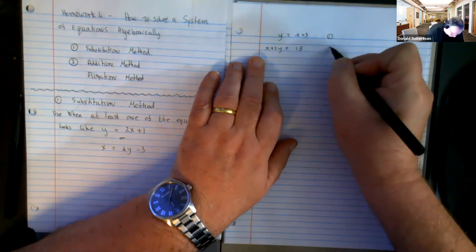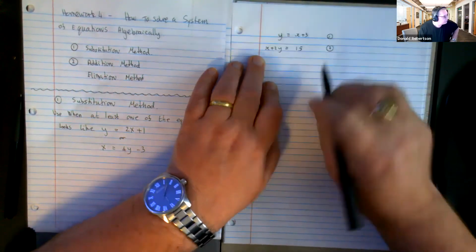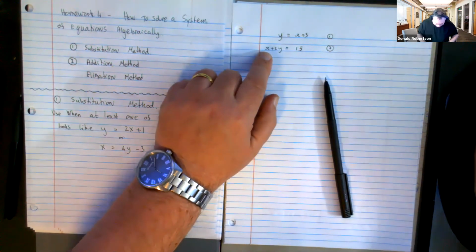And I'm going to call that equation 2. I want to make sure that question is a single solution situation. So if you can bear with me just for a few seconds. Okay, it works.